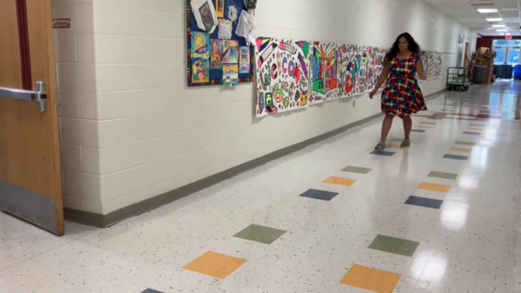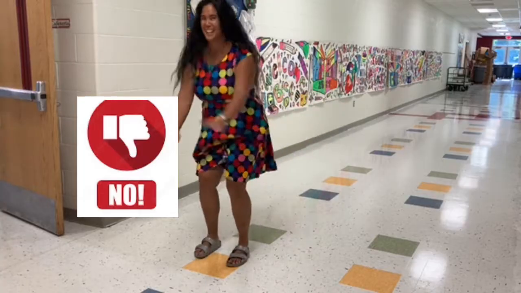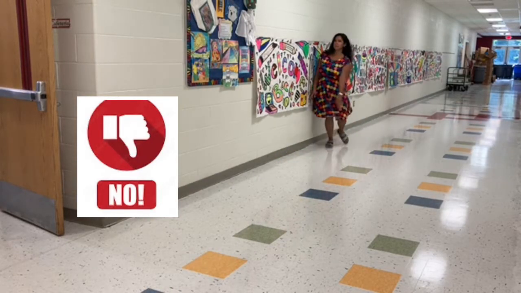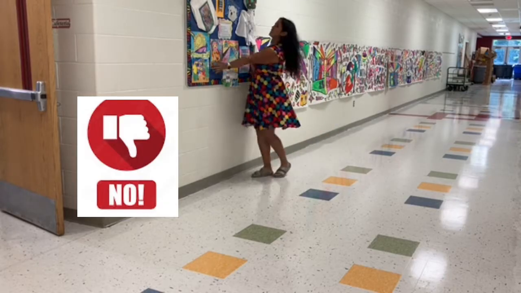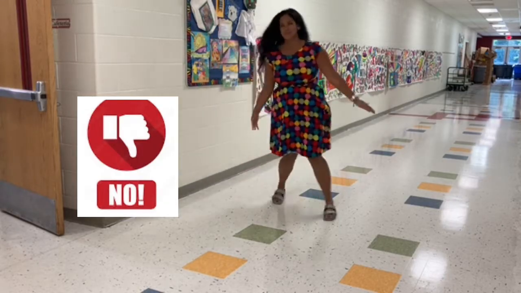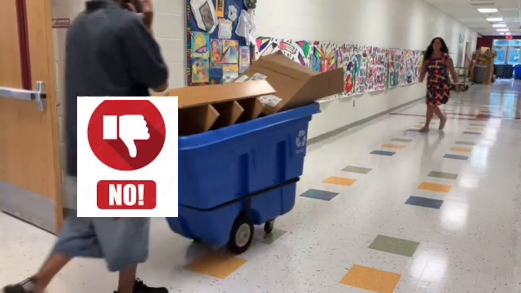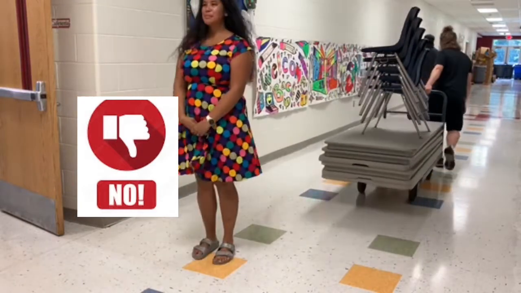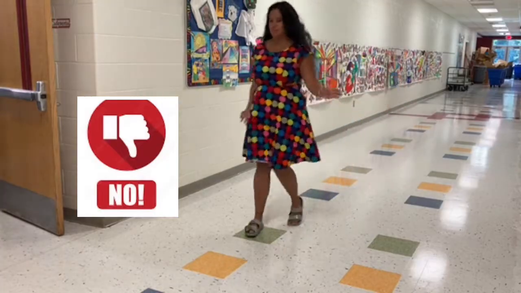This is how you show me you're not ready. We are not jumping down the hall. Nope. We are not touching things on the wall. Look, you're not even on the color tiles. Absolutely not. We are not talking to our friends in the hall. I know you haven't seen them. We're not doing that. Nope. And we are not changing speeds. We know how to walk.